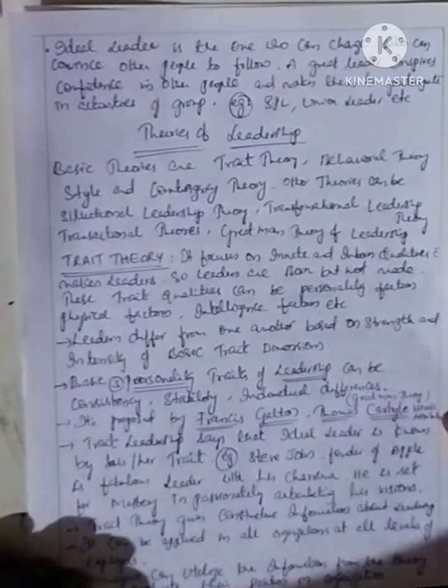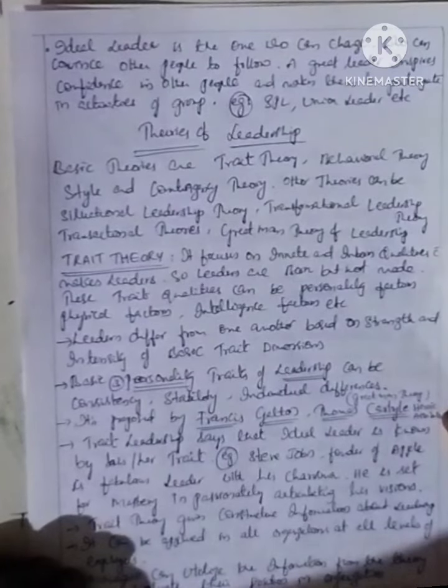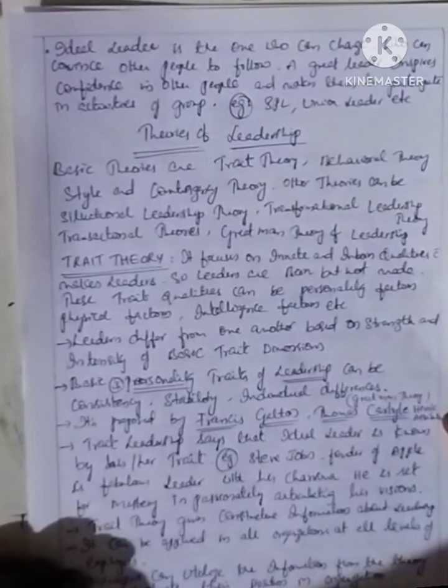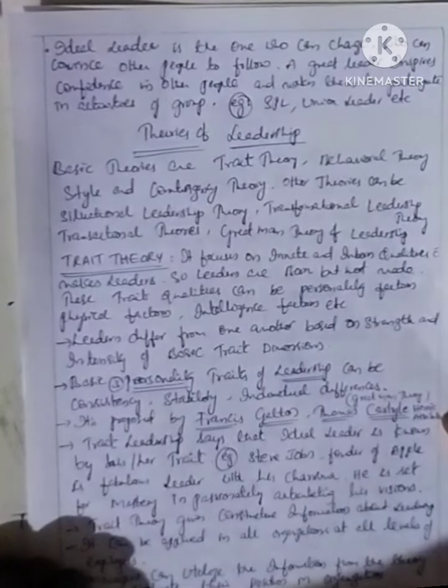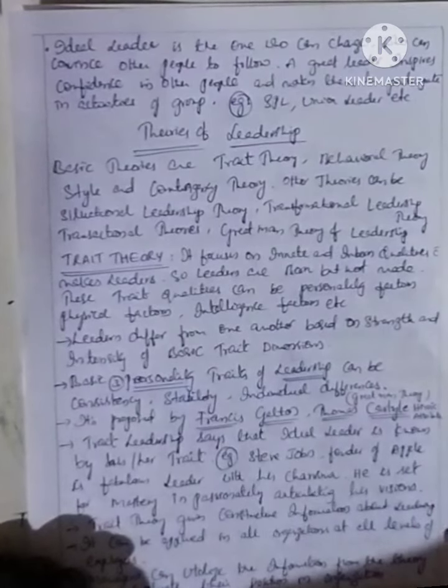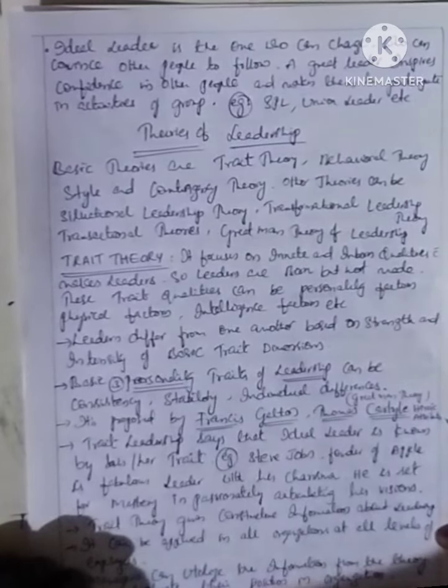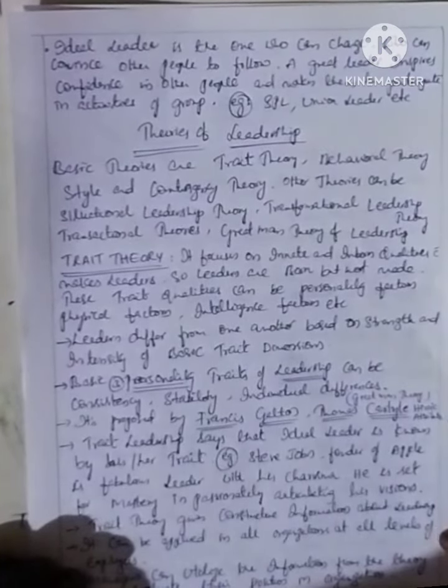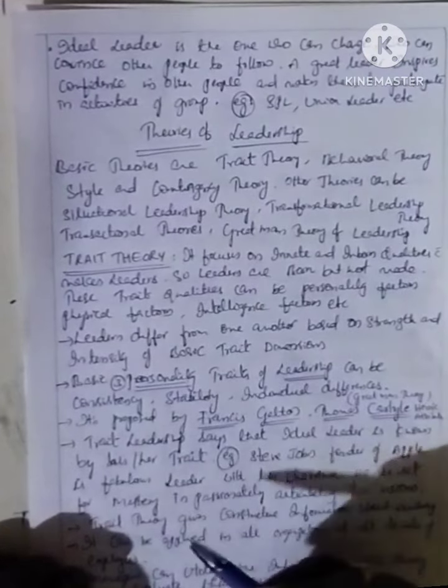Other theories can be situational leadership theory, transformational leadership theory, transactional theories, and the great man theory of leadership, which was proposed by Thomas Carlyle, where few people are born with heroic attributes. So, they are called great men.